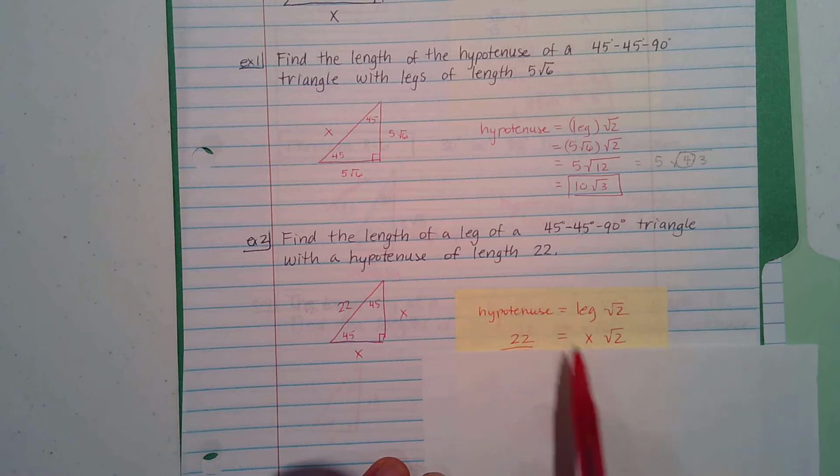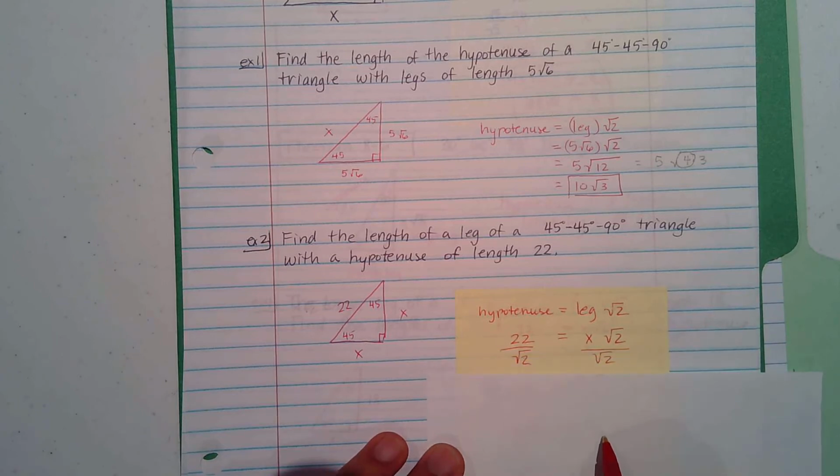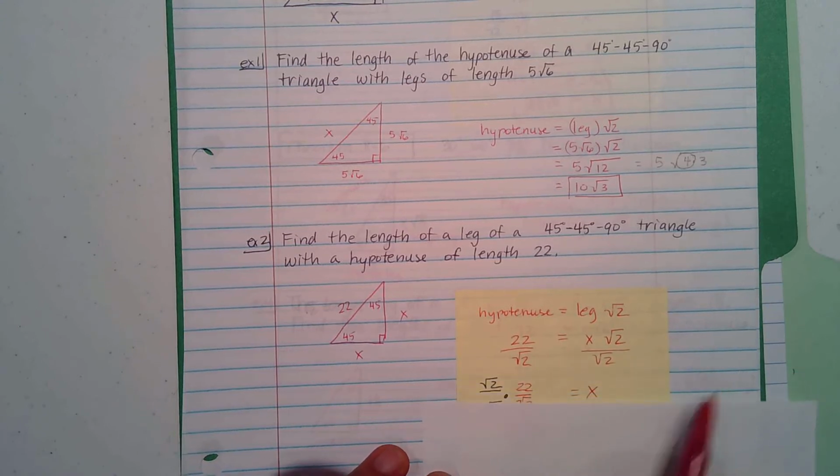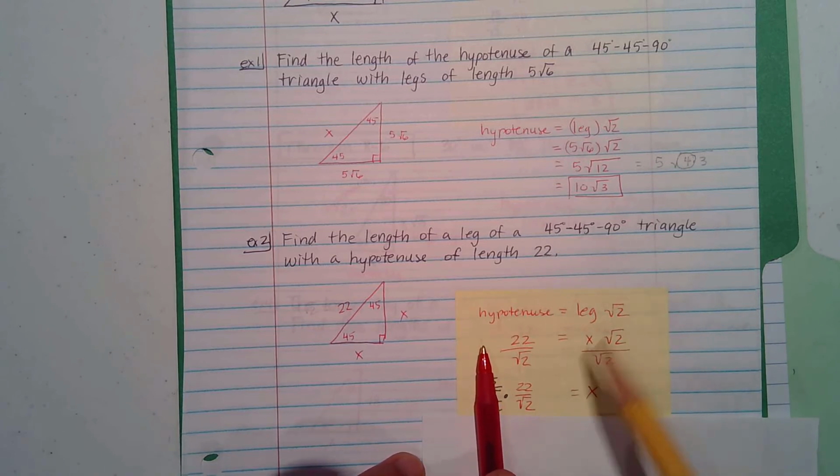So I substitute 22 in, equals x times the square root of 2. We're just using this formula. To get x by itself, we're going to divide by radical 2 on both sides of the equal sign. So radical 2 over radical 2 reduces to 1. So now we have x equals 22 over radical 2.